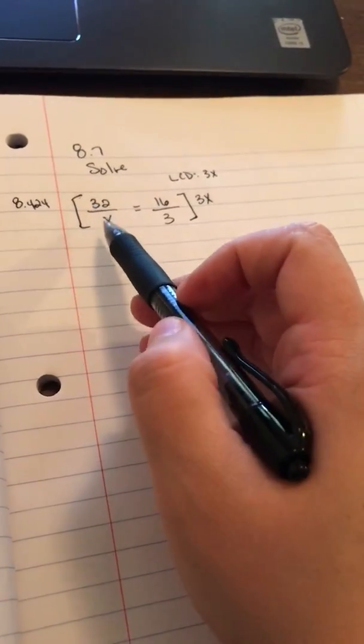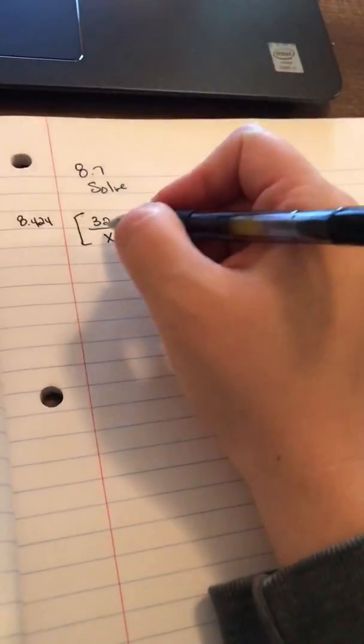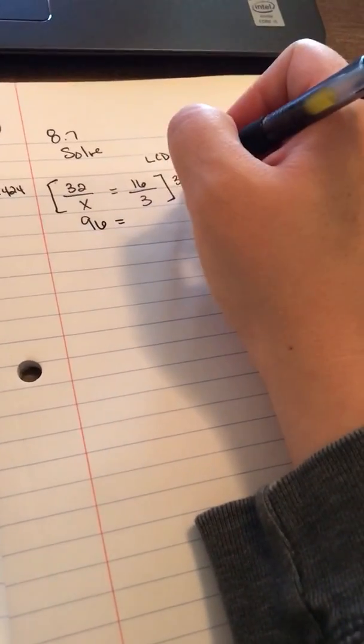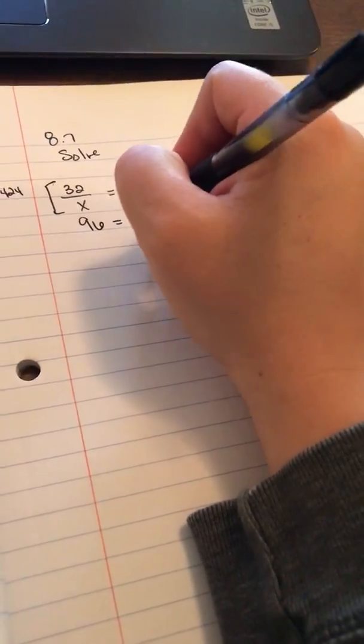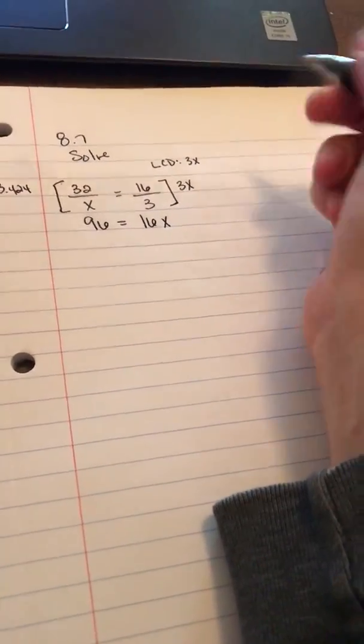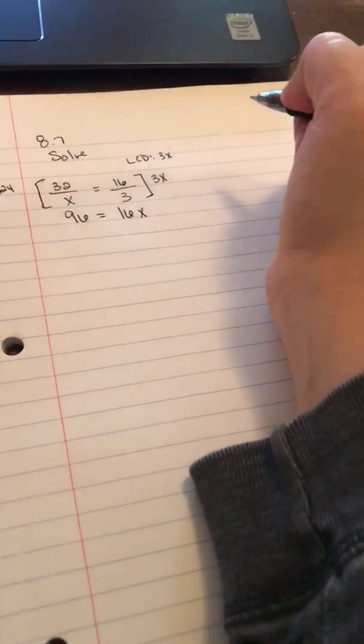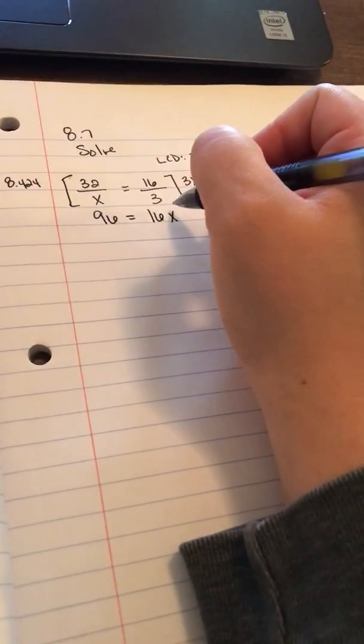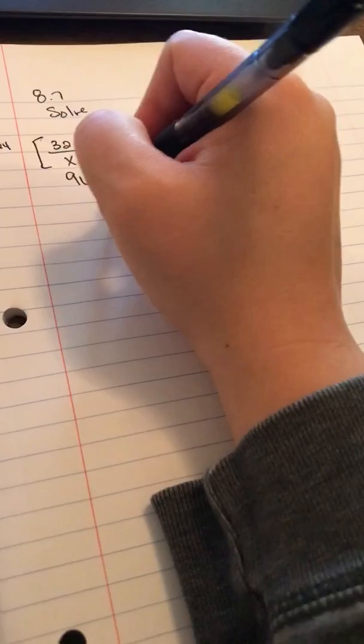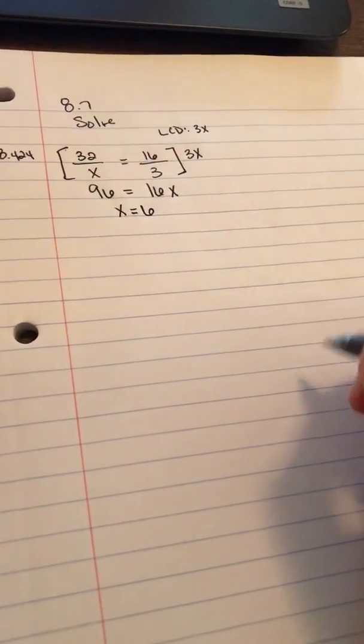If I multiply this side by 3x, the x's cancel. I'm just left with 32 times 3, which is 96. And if I multiply this side by 3x, the 3's cancel, and I'm left with 16x. Same as if you cross multiply, you'd have 16x and 96, so it's the same idea. Divide both sides by 16. 96 divided by 16 is 6, and I'm going to write it with the x on the left. So x is 6.